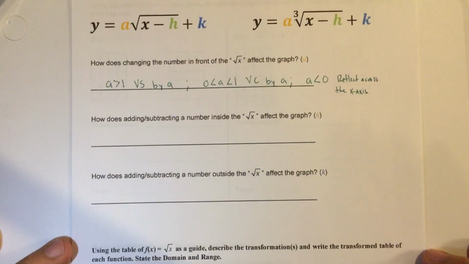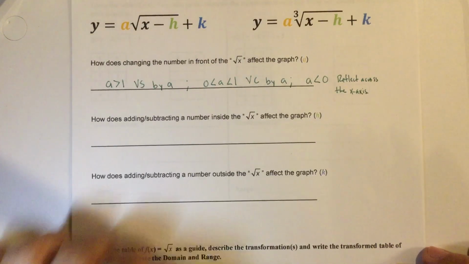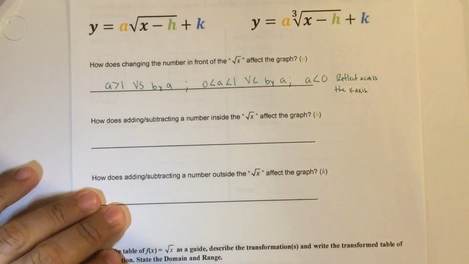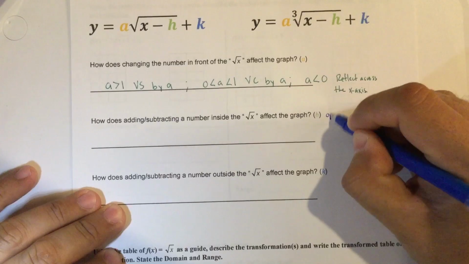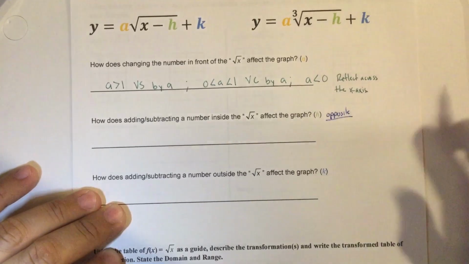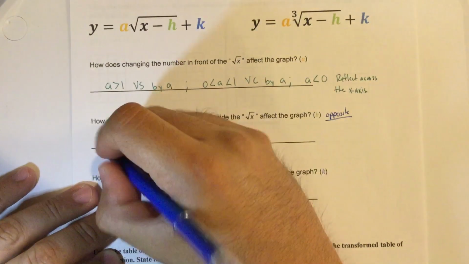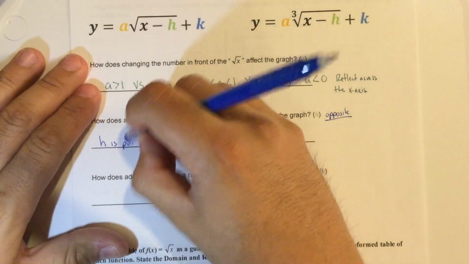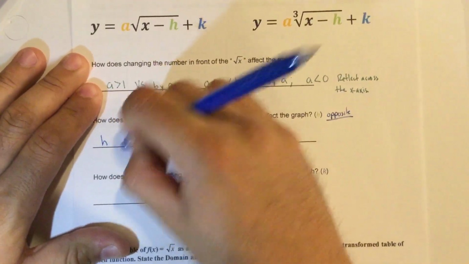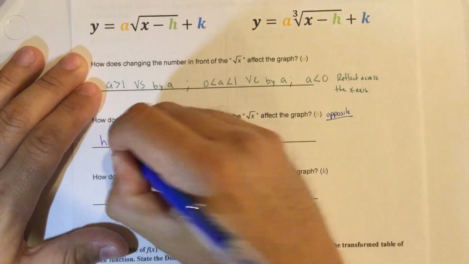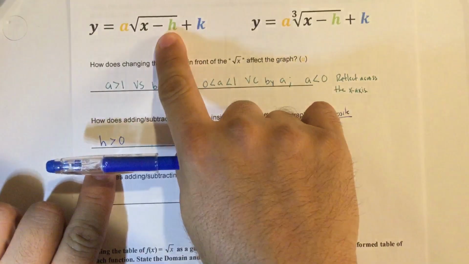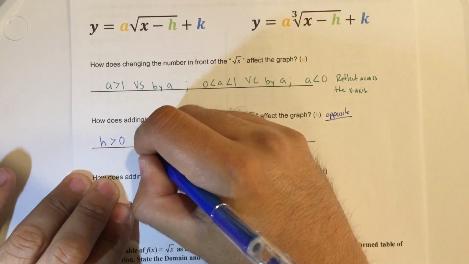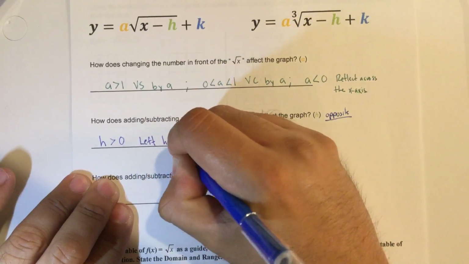All right, how does adding or subtracting a number inside the square root affect the graph? So now we're talking about the h value. The way that h affects it, you've got to remember, is the opposite of what you see. If h is positive, which means it would be any number greater than 0, and I'm looking at it here, if this number is positive right here, then that graph actually moves to the left h units.